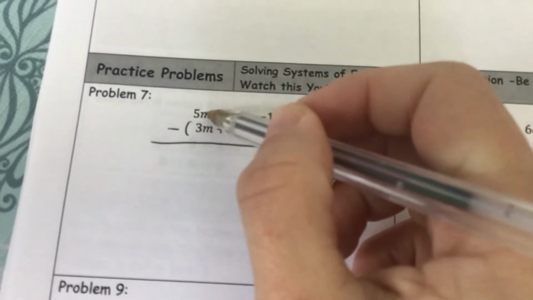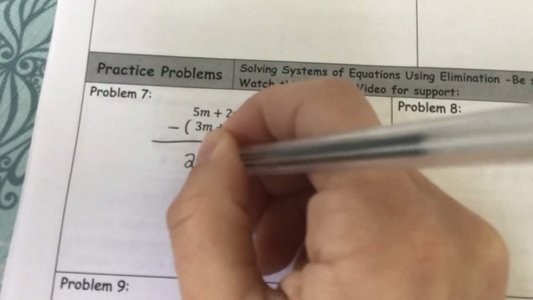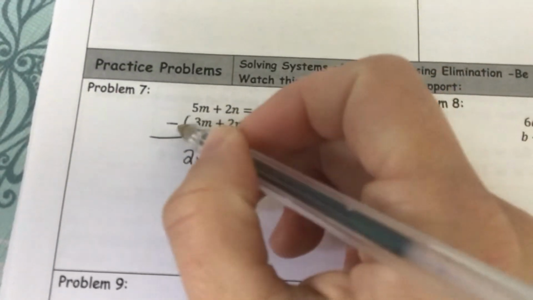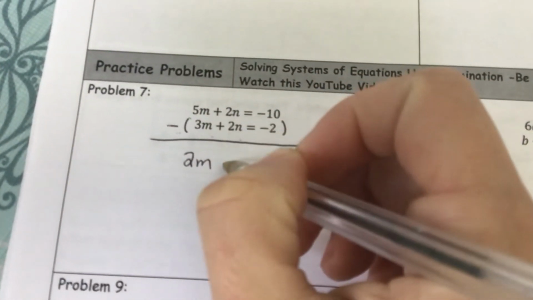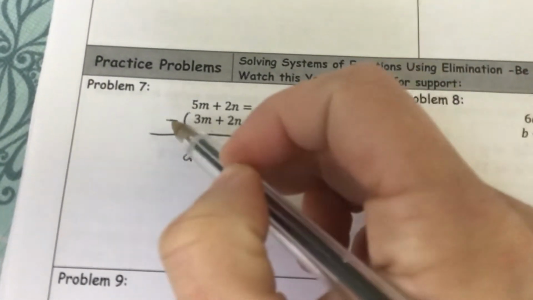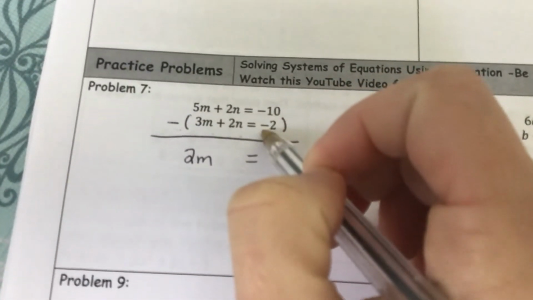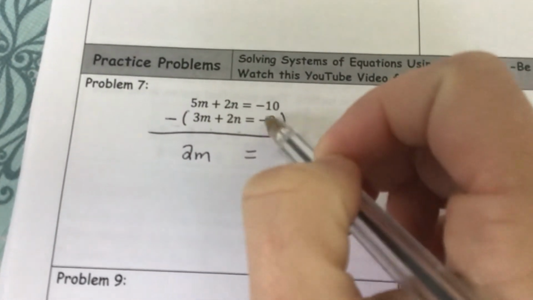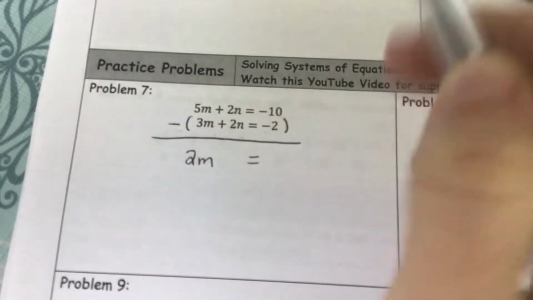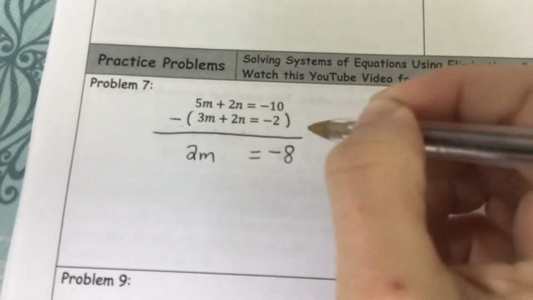Okay, so I have 5m minus 3m, so that's going to be 2m. 2n minus 2n, well that's 0, but we don't need to write 0, we can just leave it. Negative 10 minus negative 2. Now these two are double negatives, so double negatives are positives. So negative 10 minus negative 2, that's negative 10 plus 2, which is negative 8.